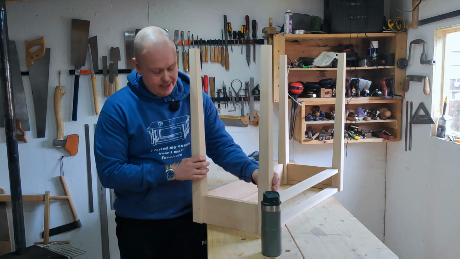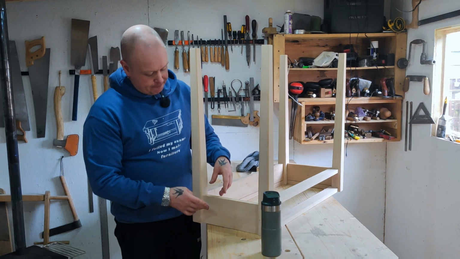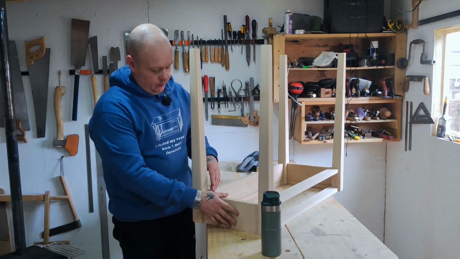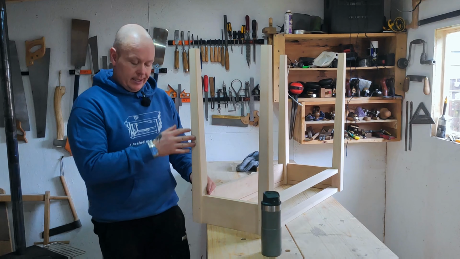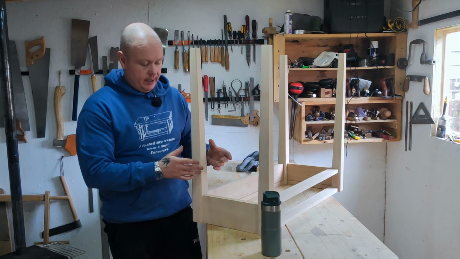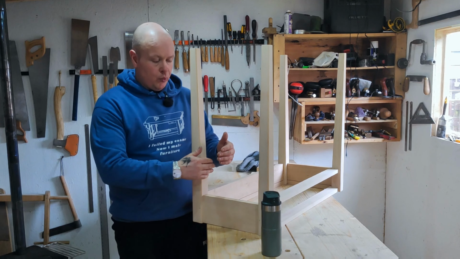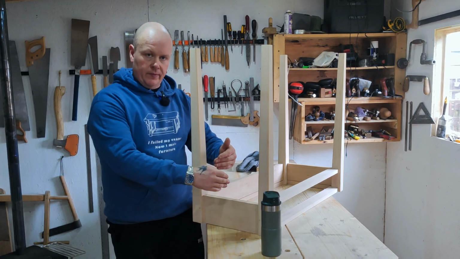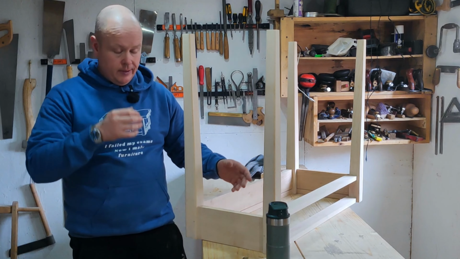On this particular table, if the side rail was in the same orientation as the legs, or the leg grain rather, we would have a lot more to worry about, obviously, with contraction and expansion.